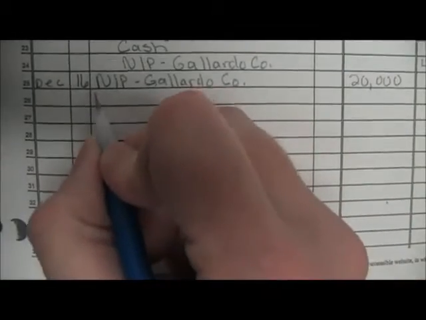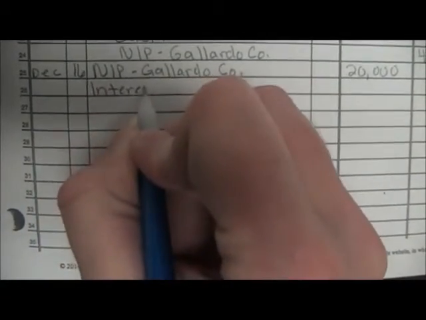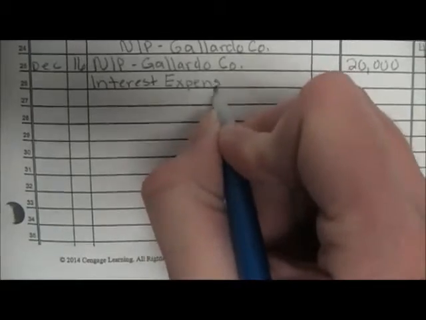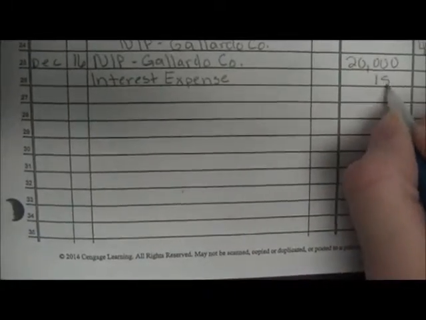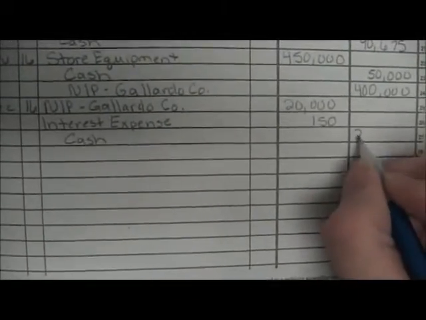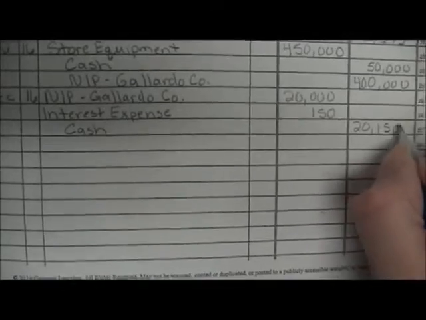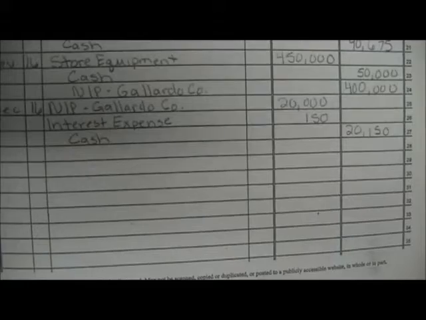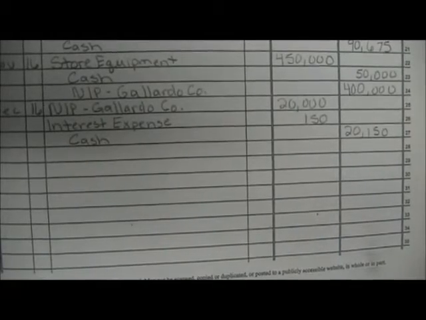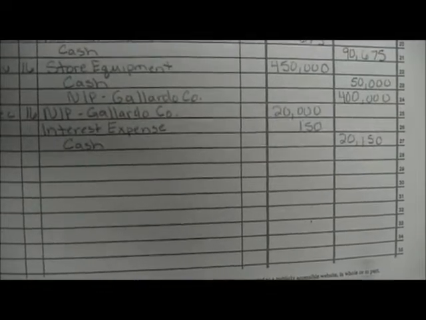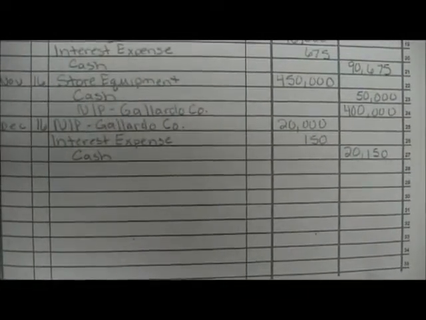So we're going to debit interest expense for that $150. We're paying them, so we're going to credit cash for $20,150. Now, each time you pay off one of those series of notes, you're going to do the same thing.